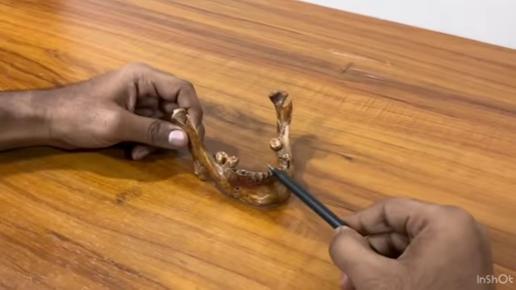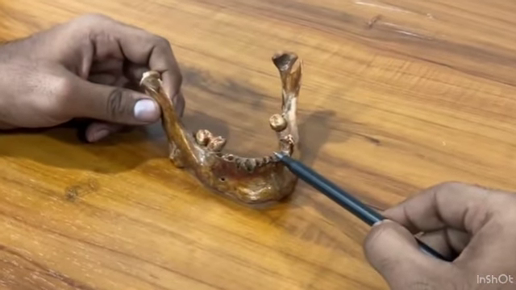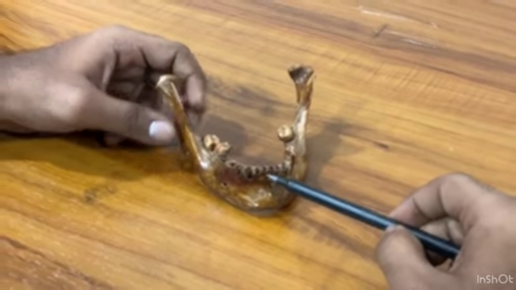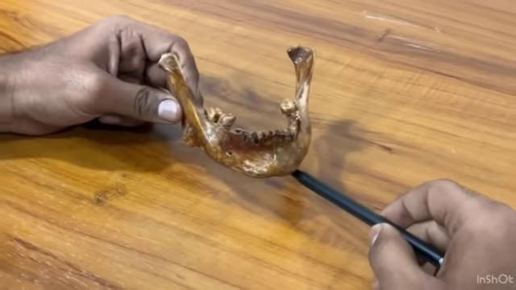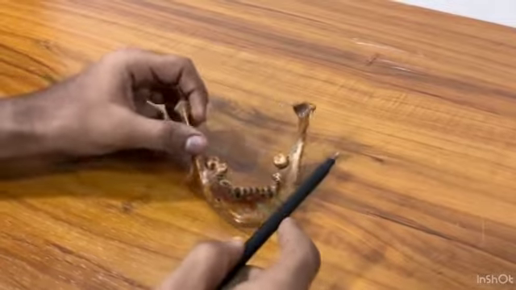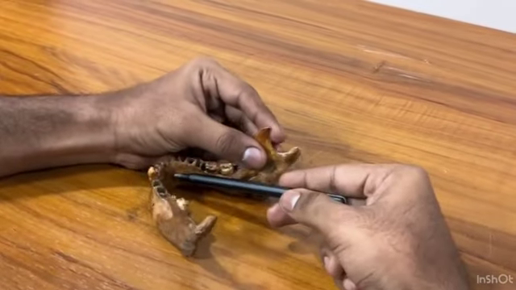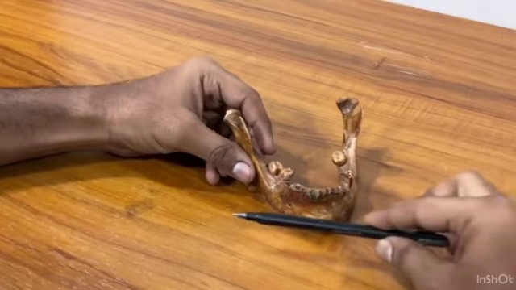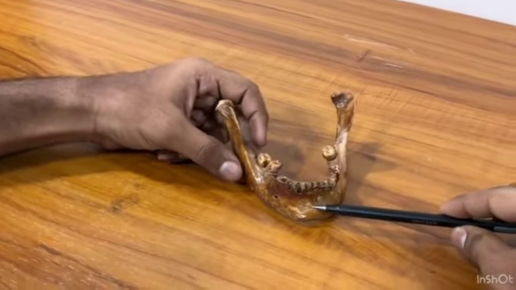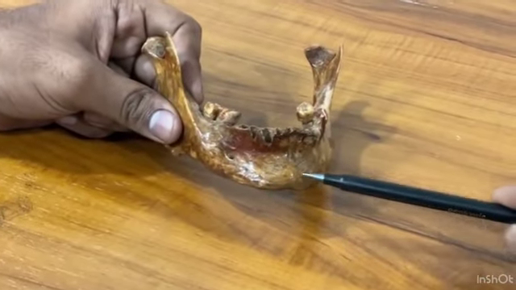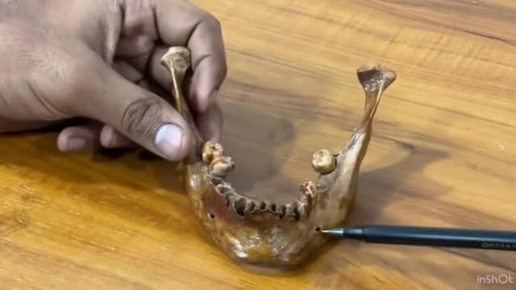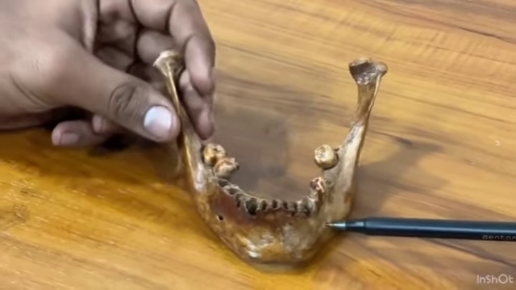The upper border here is also called the alveolar border, which has sockets in which the teeth get embedded. And here is the lower border. The surfaces are the outer surface and the inner surface. On the outer surface, the two halves of the body of the mandible fuse here at the symphysis menti. The two protuberances present here are called the mental protuberance. The foramen which we see here is the mental foramen.